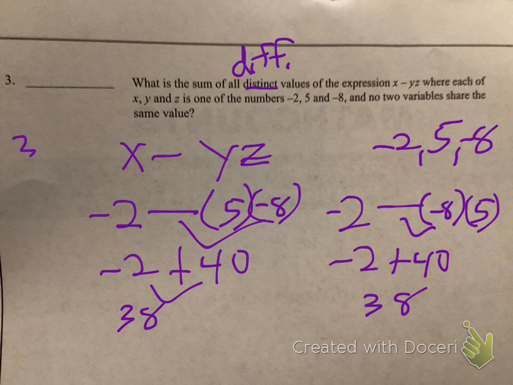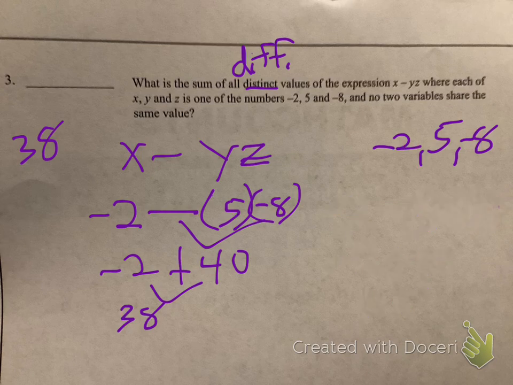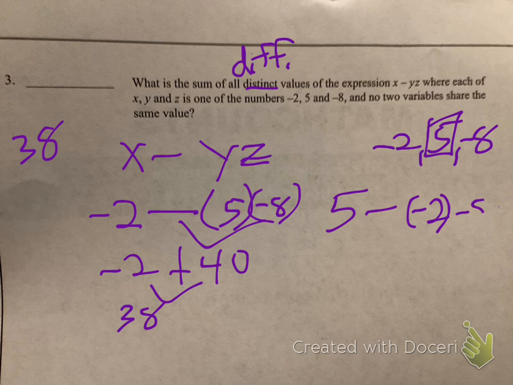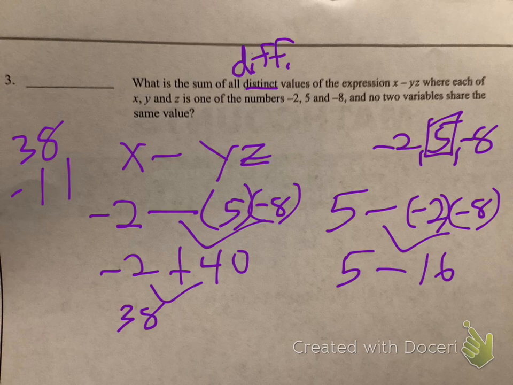So far, the values I get are 38. I don't count it twice. And now if x was, let's say, the 5, then I would plug in a 5 for x minus yz. So the other two numbers are -2 and -8, and that's an odd number of negatives, which makes that a minus 16. So it's 5 minus 16, which is going to be a negative 11, right? And if I flip these, it doesn't change it, right? So commutative property, if I switch them around, it's still 16.